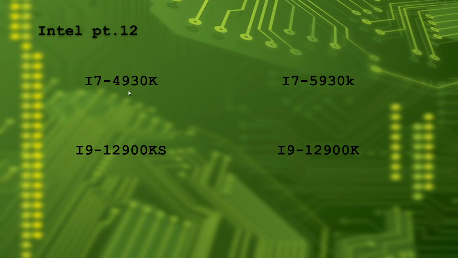So let's do a little performance test. Both of these are i7s. Which will perform better? Well, the more recent one will. That makes sense. Here we have two i9s. One of them is a special edition. Which one do you think will perform better? And that makes sense.